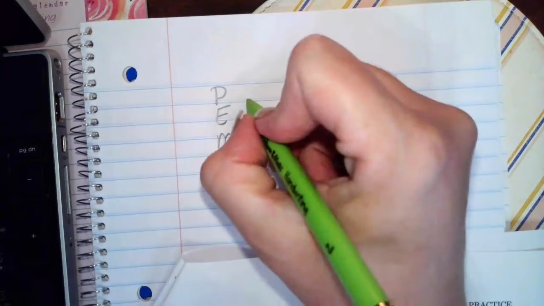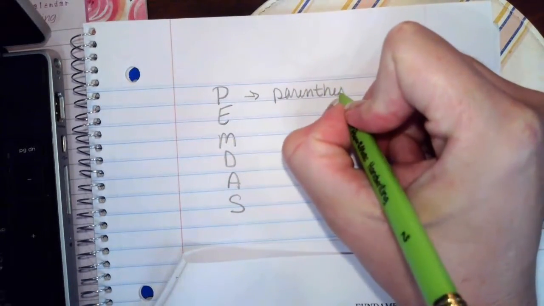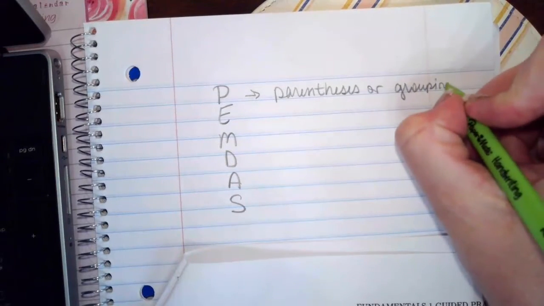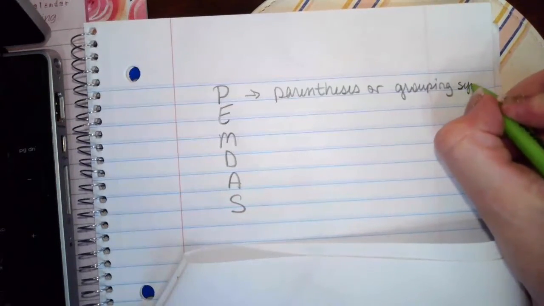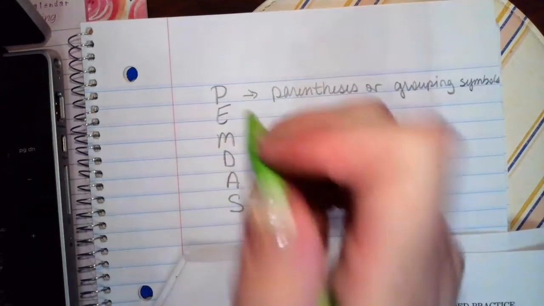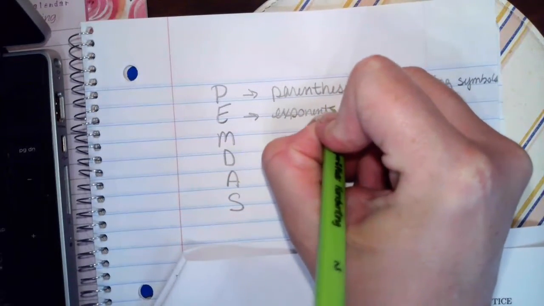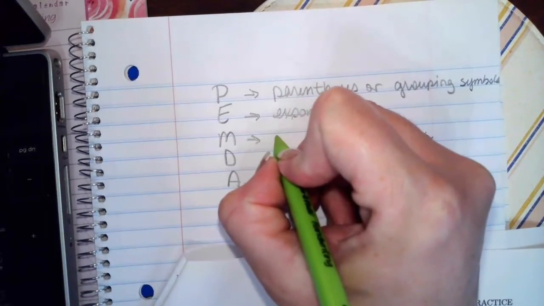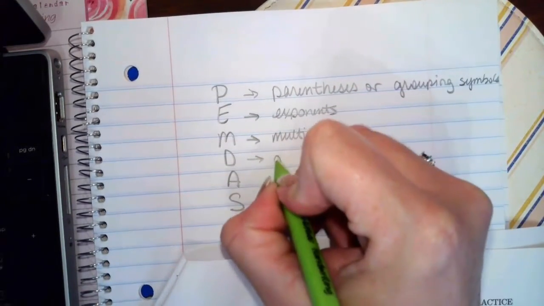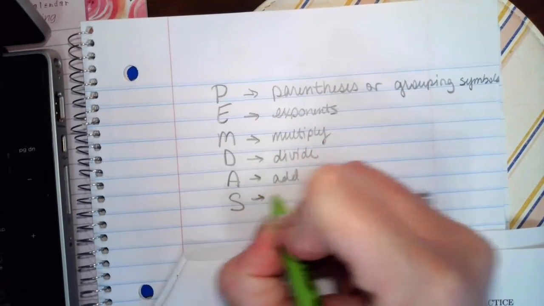So the P is for parentheses, or you could broaden it, and you could say grouping symbols. E is for exponents. So this is the order that I work through these things on. M is for multiplication. D is for divide. A is for add. And S is for subtract.